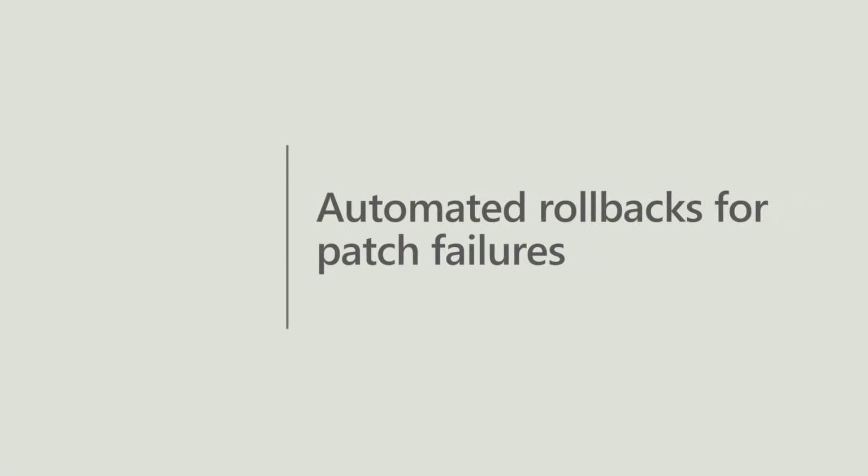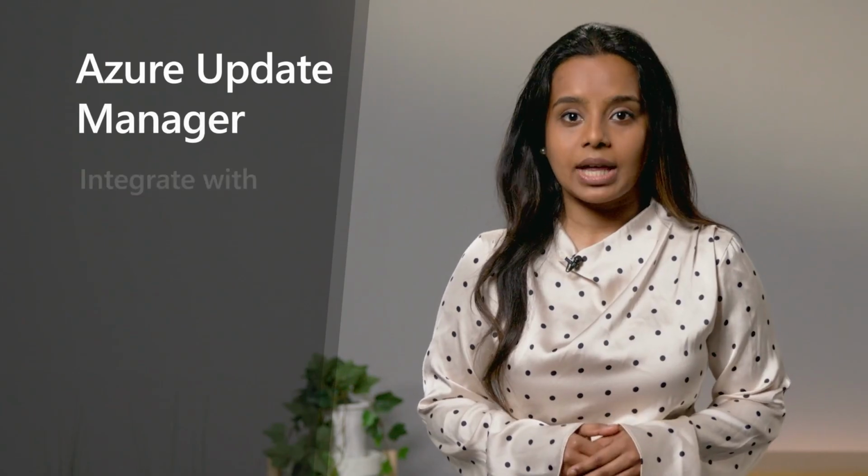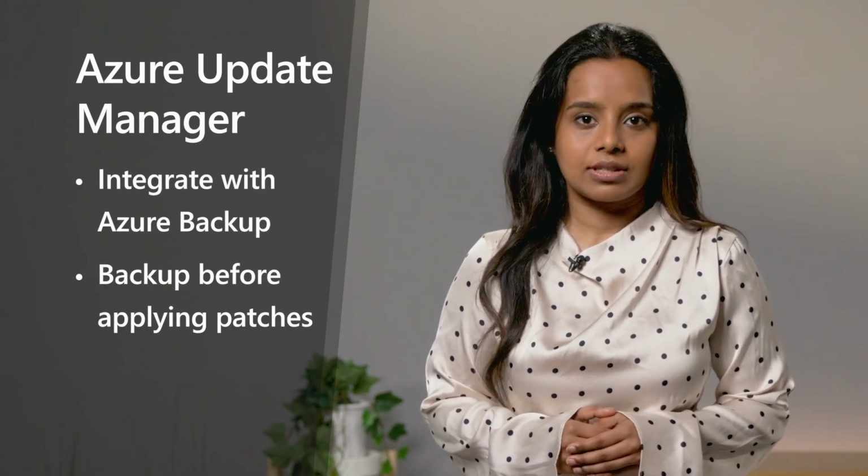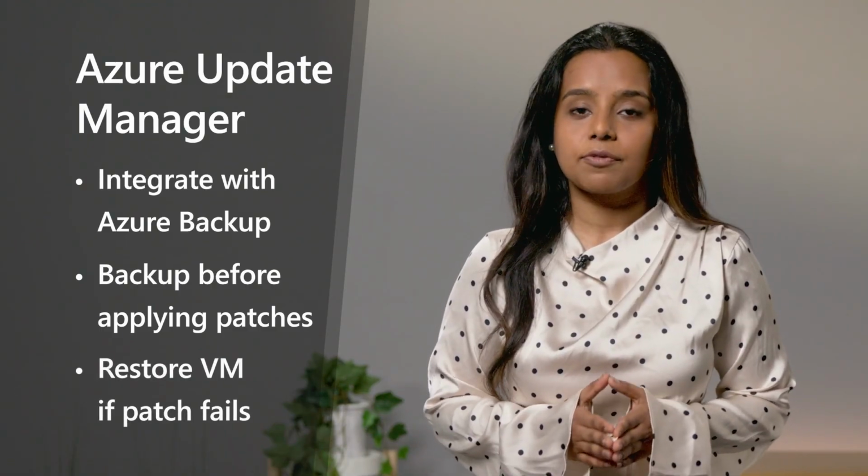Finally, it is good practice to automate rollbacks for patch failures. An automated rollback plan ensures that if a patch fails to apply correctly, the system can revert to a stable state, minimizing downtime and disruption. By integrating Azure Update Manager with Azure Backup, you can automate the backup of VMs before applying patches. If a patch fails, you can quickly restore the VM to its previous state from the backup.